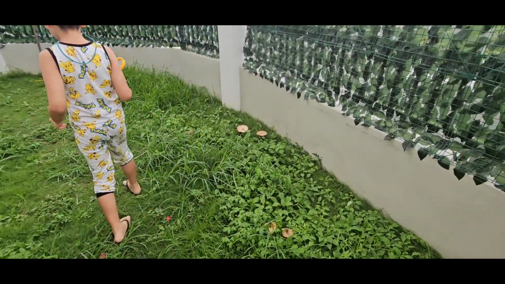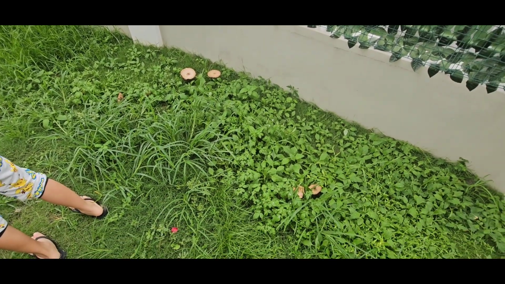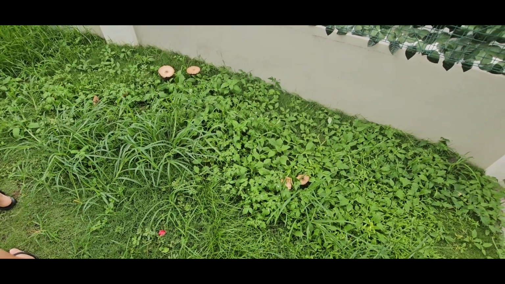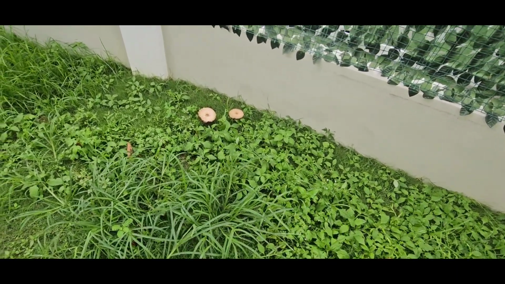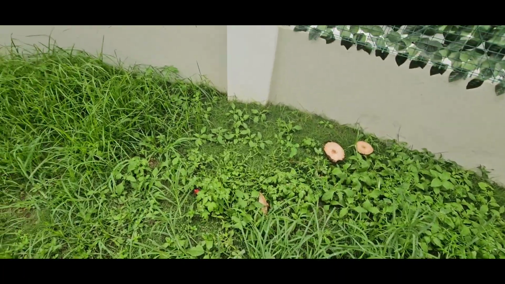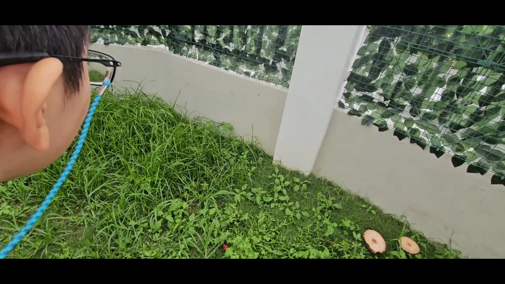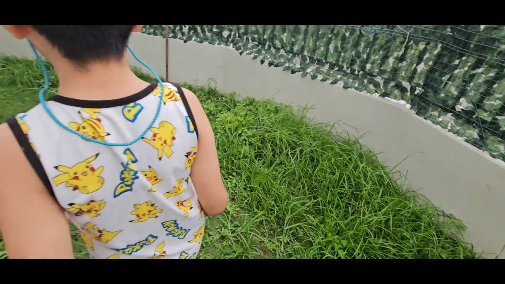How about these mushrooms? You wanna photograph this and see how many mushrooms pop out after 2 weeks? Yeah, sure. Oh, is that a bee? Looks like a ladybug. Yeah, you're right.